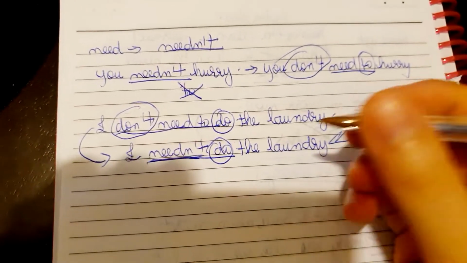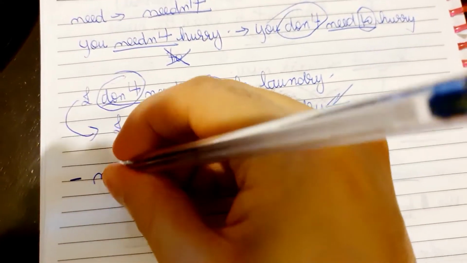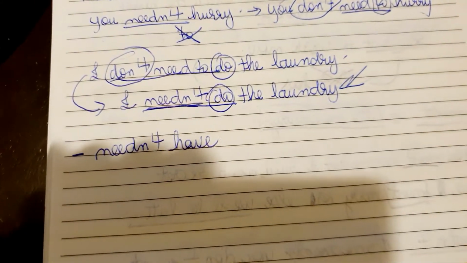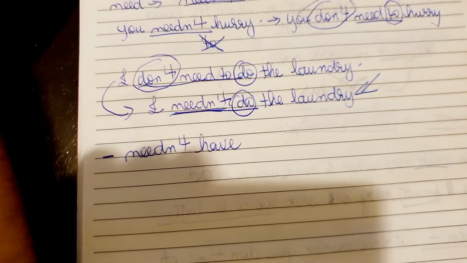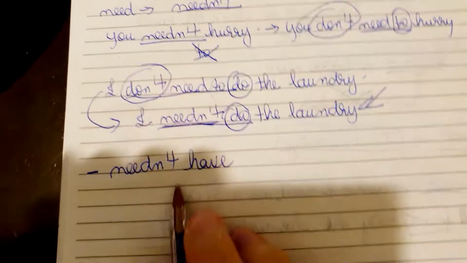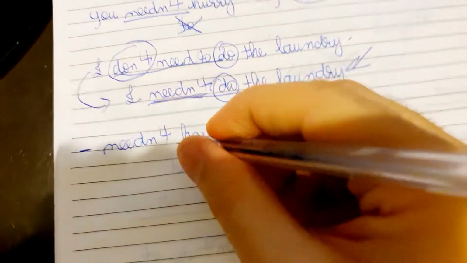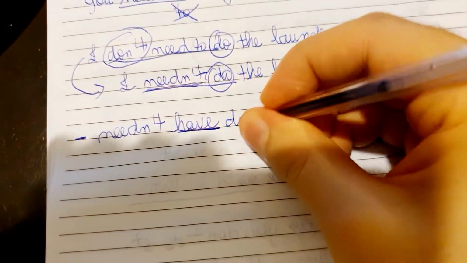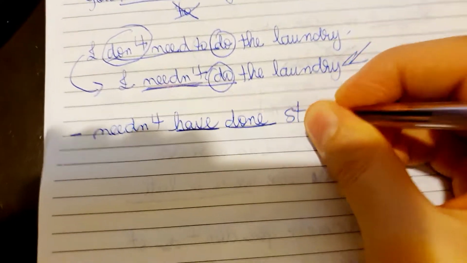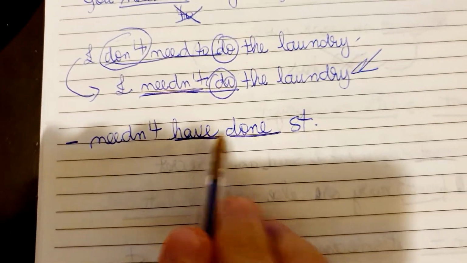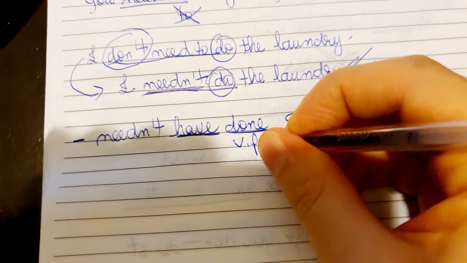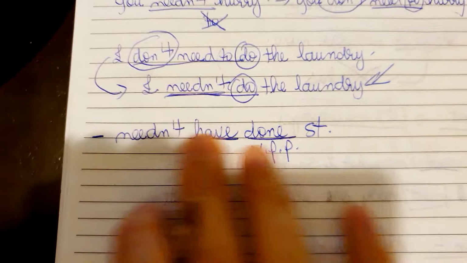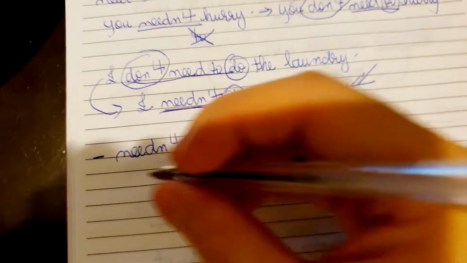It has another example. Needn't have. And as you can imagine, this structure reminds us of the present perfect. Needn't have done something. You needn't have done something. So this verb is always in the past participle. So this structure is also possible with the verb needn't.